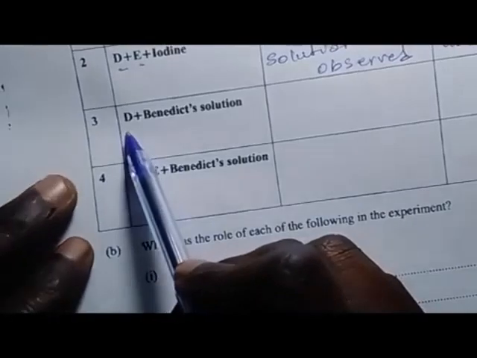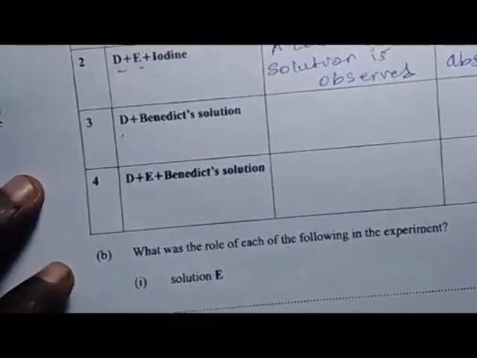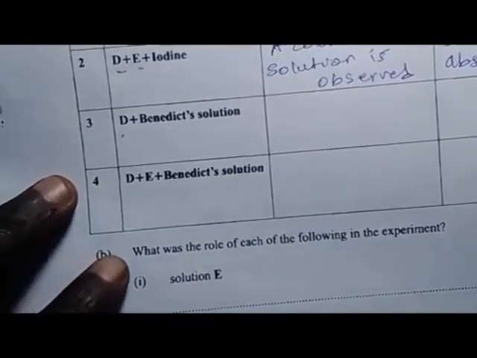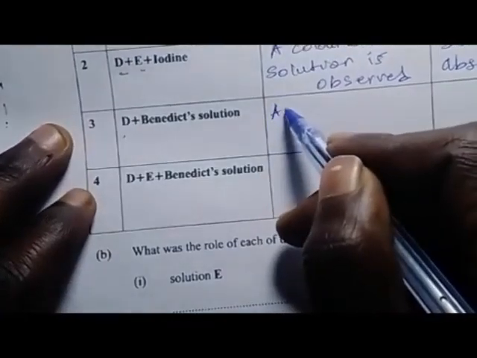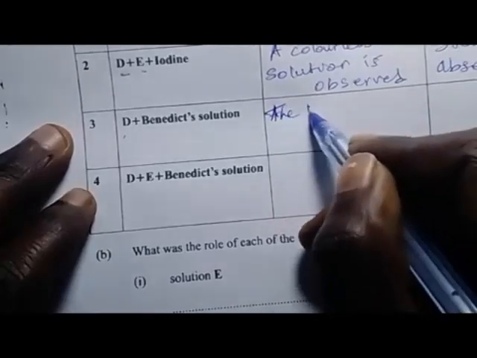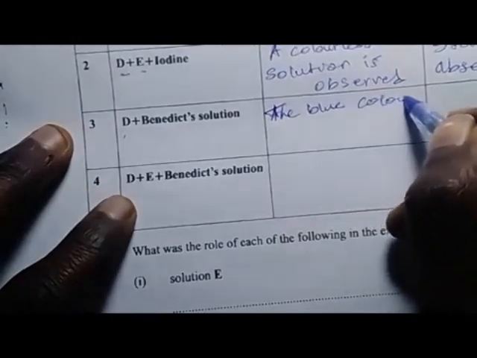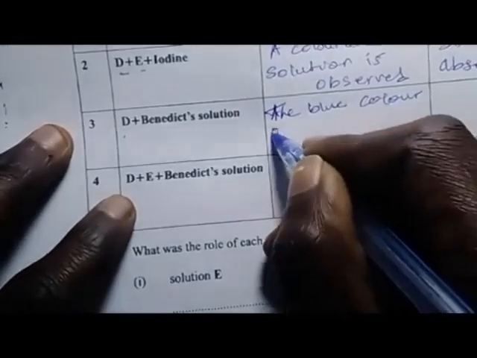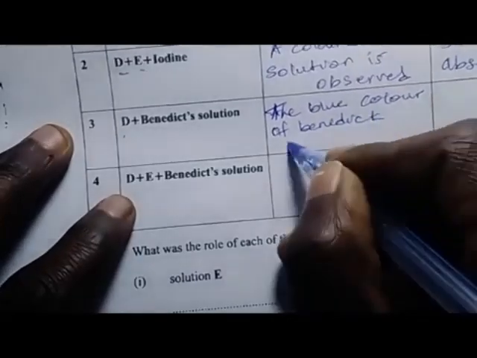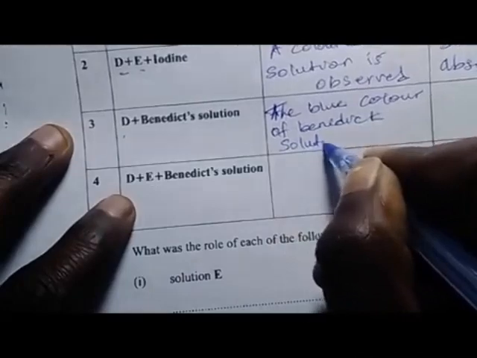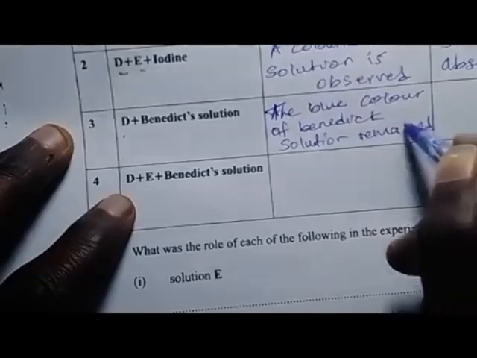Now in 3, the solution D plus Benedict's solution. This means that your observation will be that the blue color of Benedict's solution remained blue.